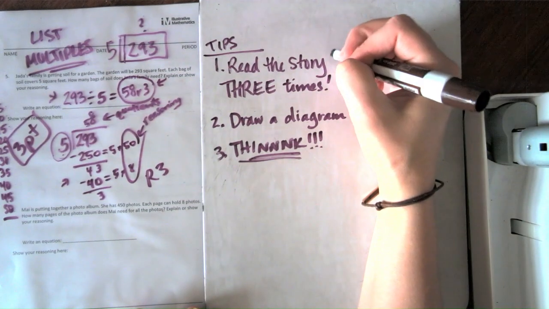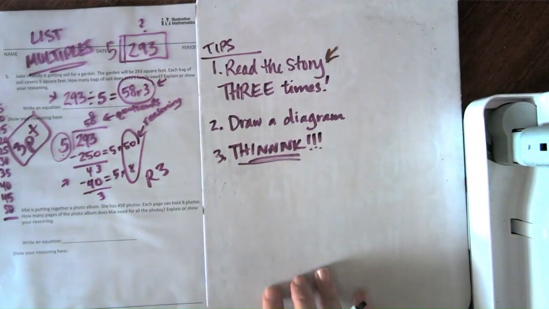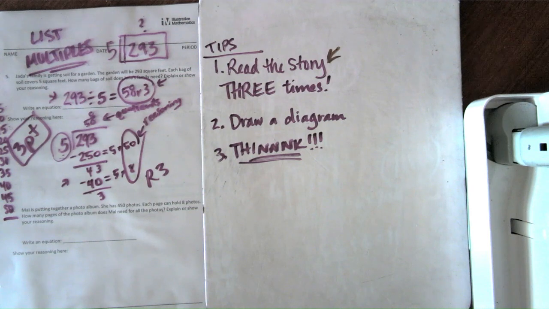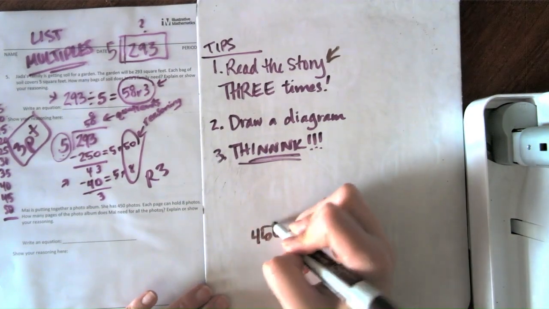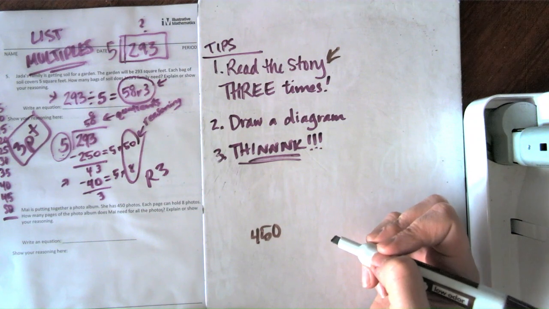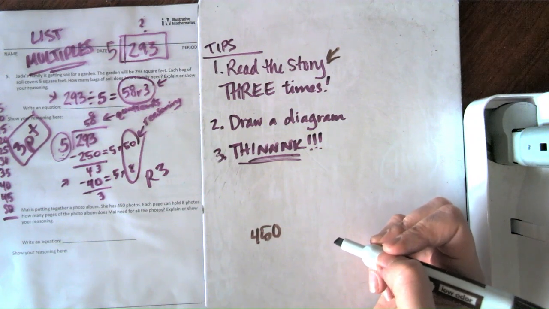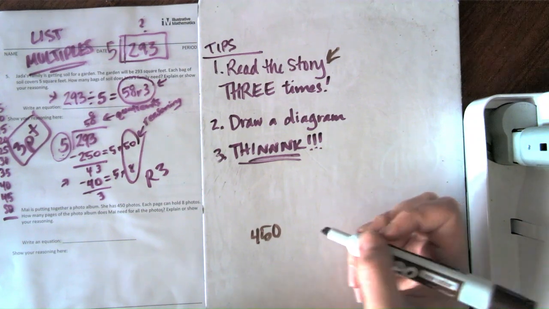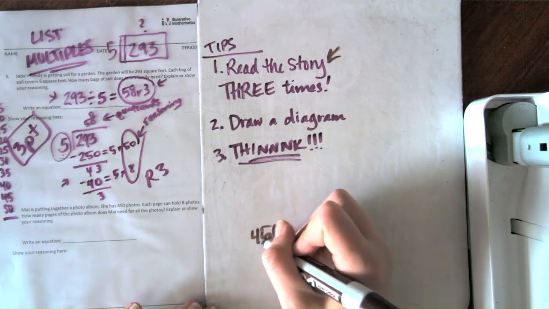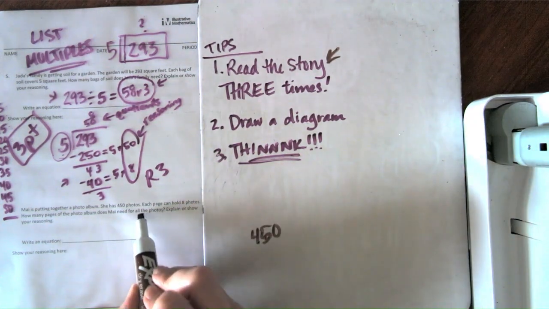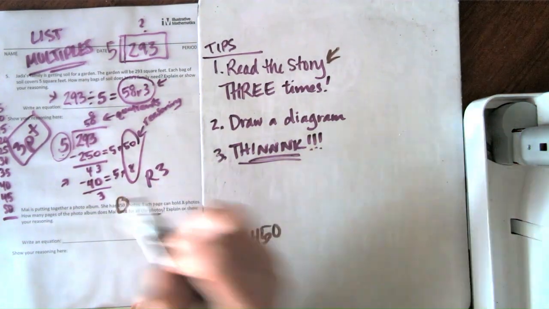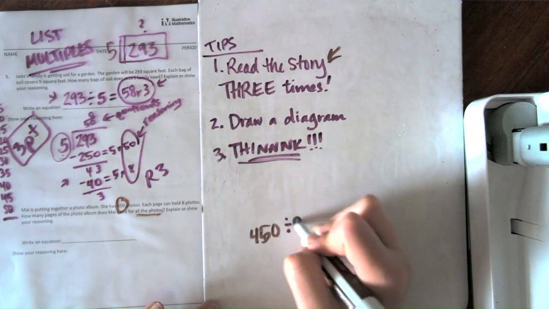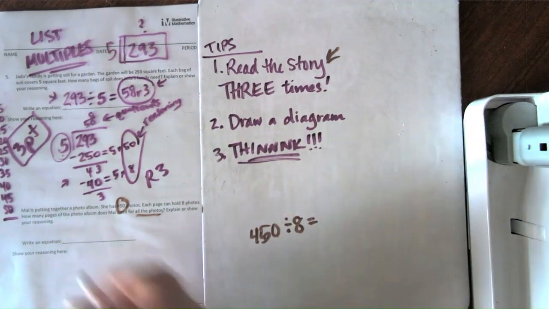I'm going to slow it down and I'm going to read that again. Mai is putting together a photo album. Okay. She has 450 photos. That sounds like the total to me. I'm going to write that down. That's 450 photos. Each page can hold 8 photos. How many pages does she need for all the photos? All the photos is 450 photos, so I'm doing 450 divided by 8.